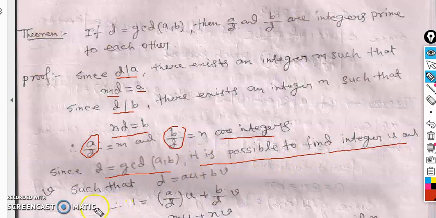Okay, now since it is possible to find integers U and V, in the last theorem we have proved that you can express the GCD of any two numbers in the form of AU plus BV, where U and V are both integers. So since D is the GCD of these two numbers, you should write D is AU plus BV.